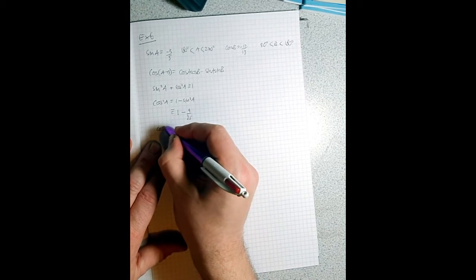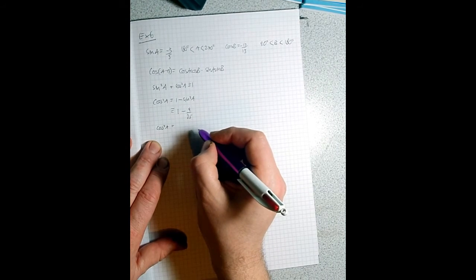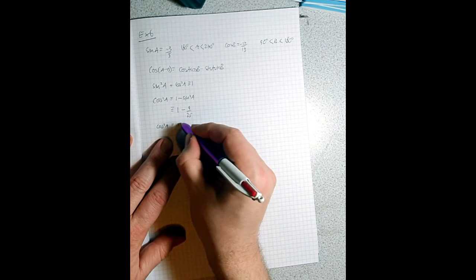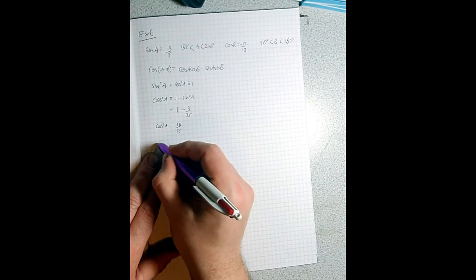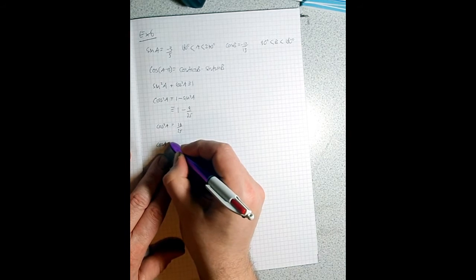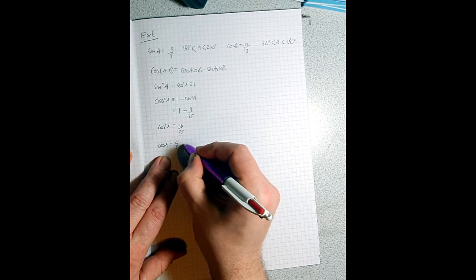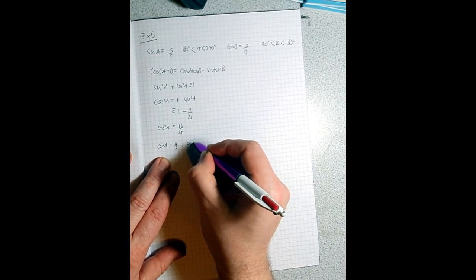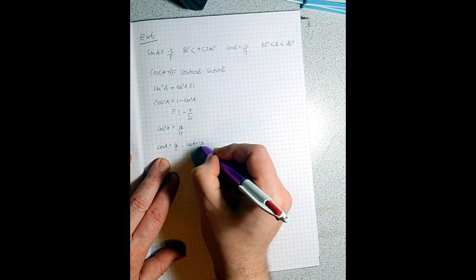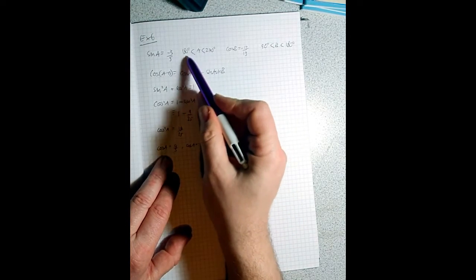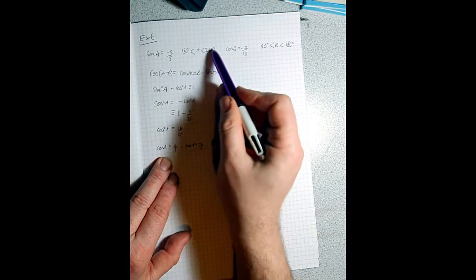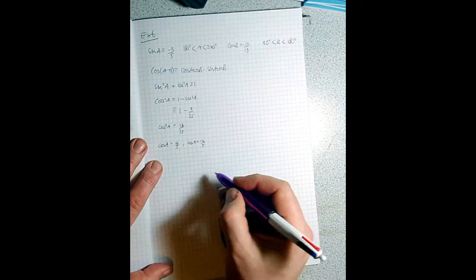So cos squared A is 16/25, which means cos A could be 4/5 or minus 4/5, but because there's a constraint on the size of A, let's have a look what that means.